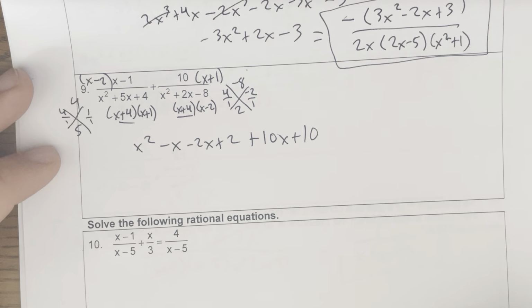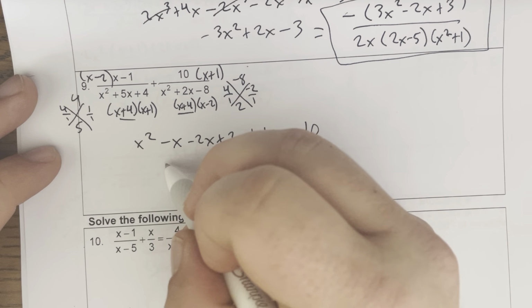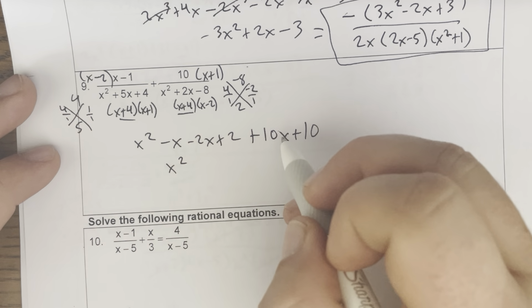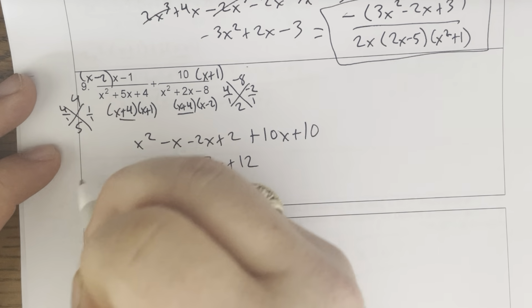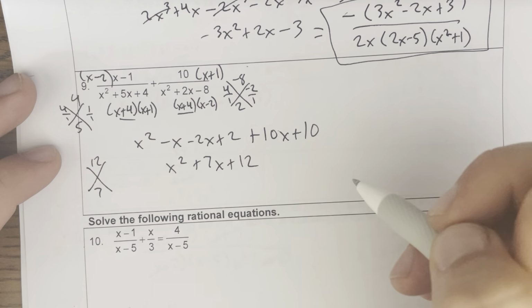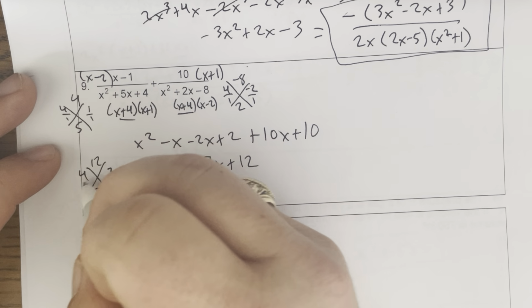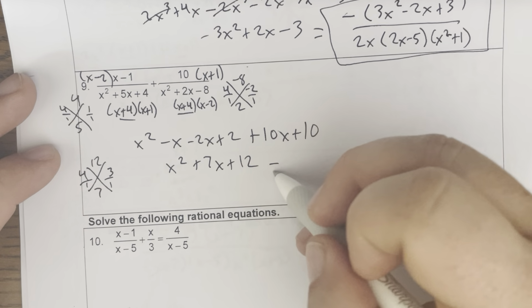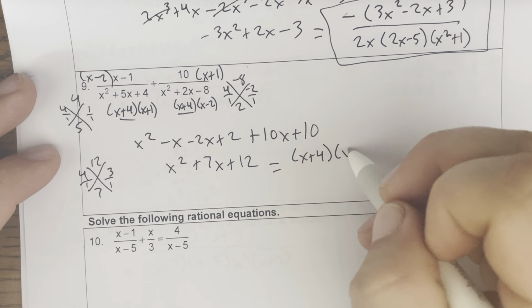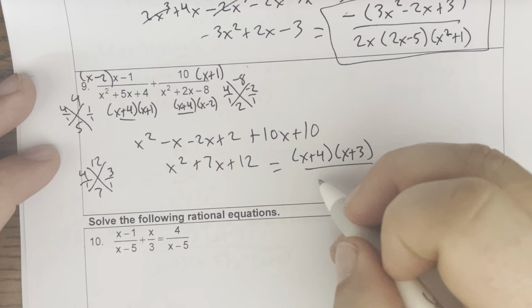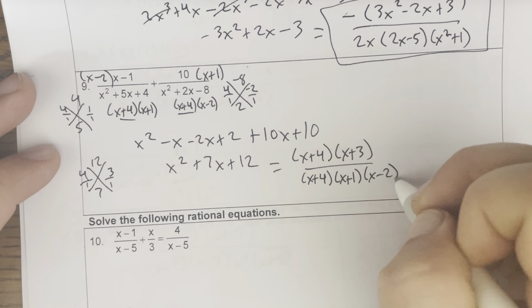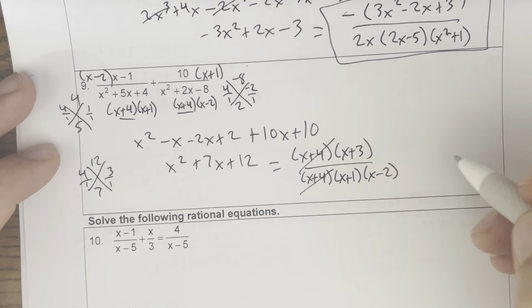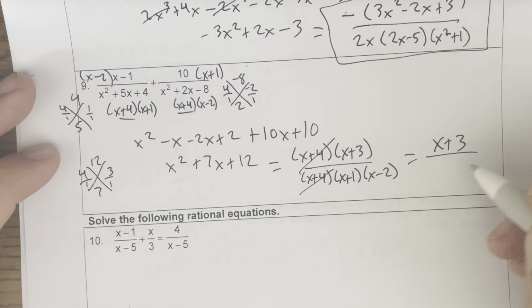And then we'll combine like terms. We have the x squared. Let's see, that's negative 3 plus 10, which is plus 7x, and then plus 12. And I would think what multiplies to 12 and adds to 7, that's going to be 4 and 3. And so that'll become x plus 4, x plus 3, over my denominators, which were x plus 4, x plus 1, and x minus 2. The x plus 4s are on top and bottom, and so that's my answer, x plus 3 over the x plus 1, x minus 2.